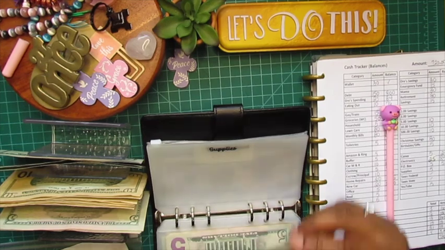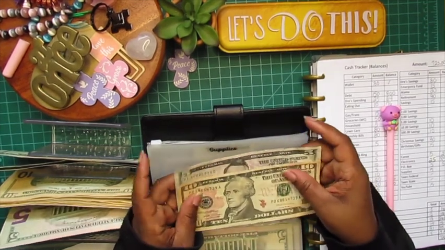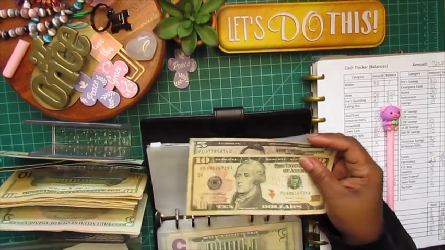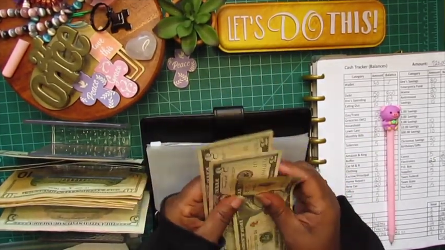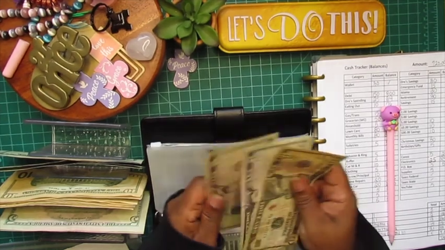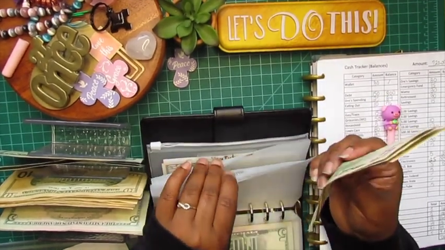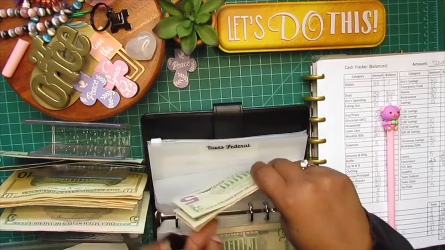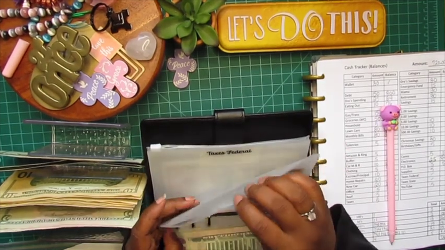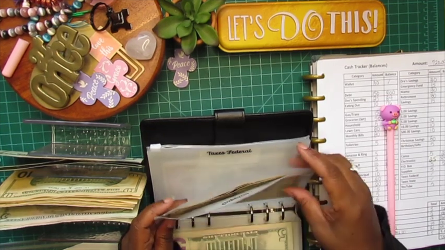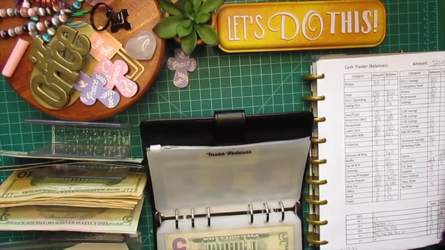Supplies is going to get $15 from my old envelope, which was equipment and supplies together, plus $5 from this cash stuffing. So supplies now has $10, $15, and $20. And this is for stuff that I buy for my Etsy shop. It'll be for like printer ink, like that. So we have $20.